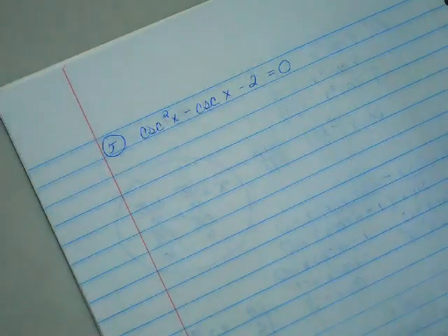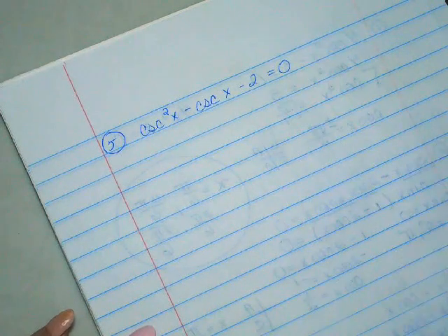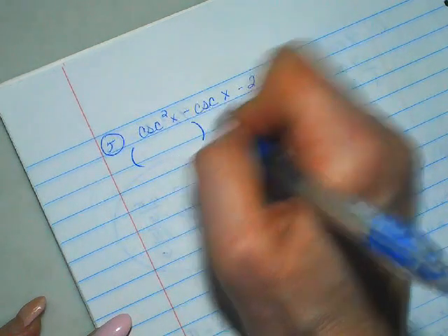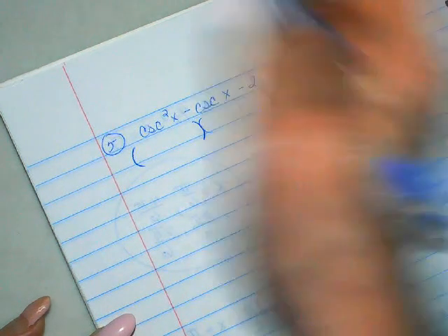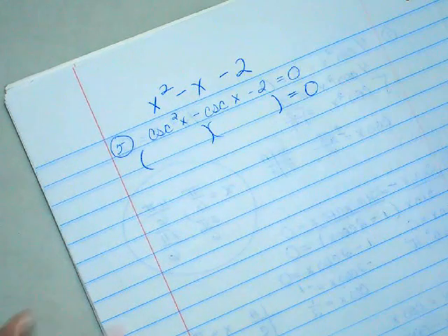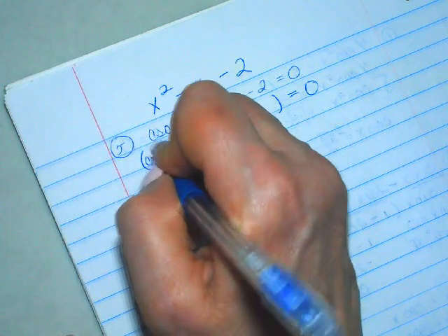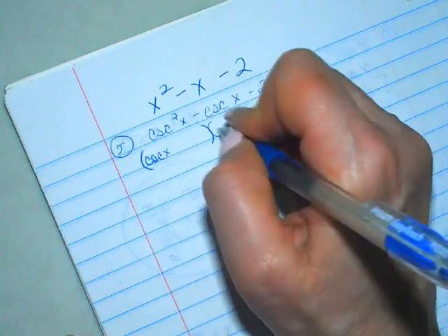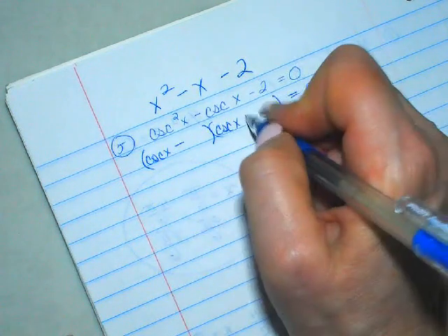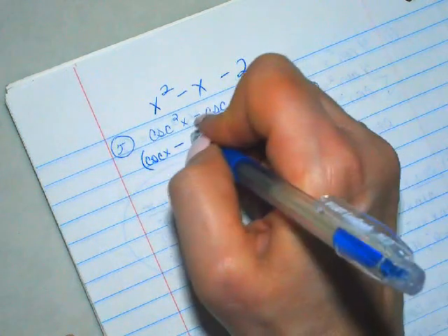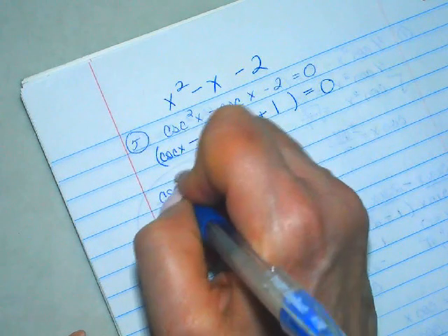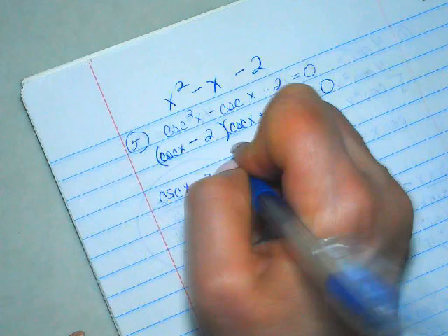Okay, the last question is the cosecant. Just do everything as cosecant, and at the end, change your answer. You're just going to factor this. It's a quadratic. In your head, this is x squared minus x minus 2. That's all that is. Only instead of x, it says cosecant x. Let's see, 2 numbers that multiply to give me 2 and subtract to give me 1 is 2 and 1. We're going to set them both equal to 0.